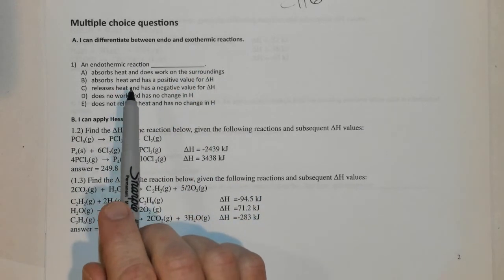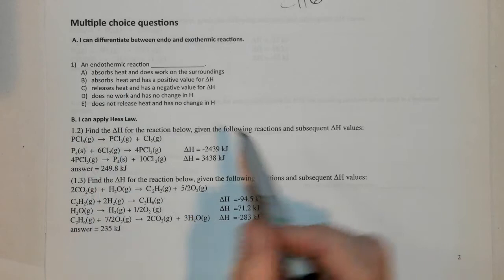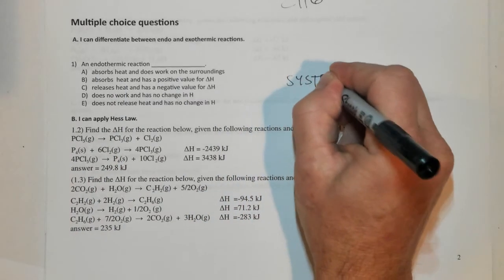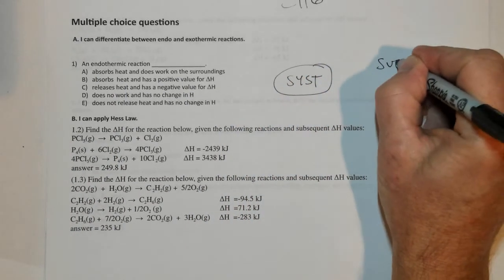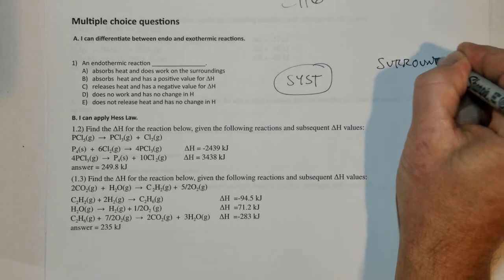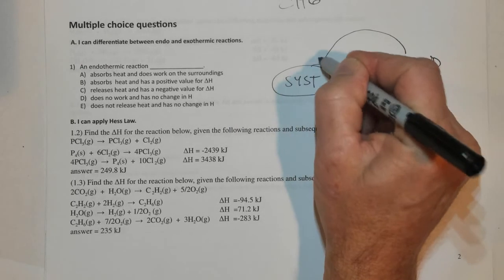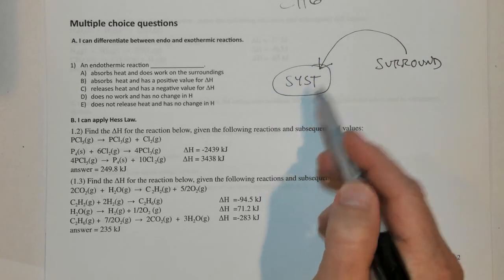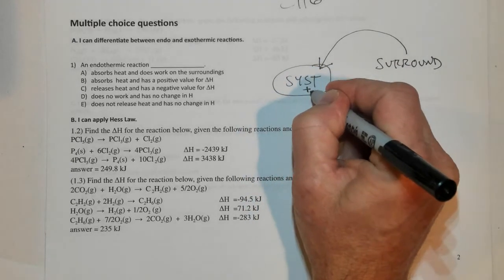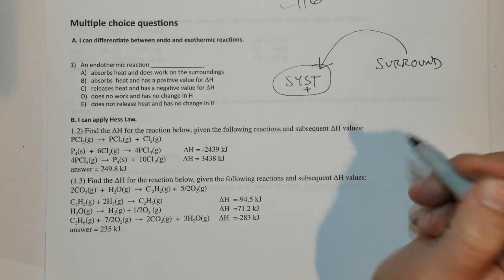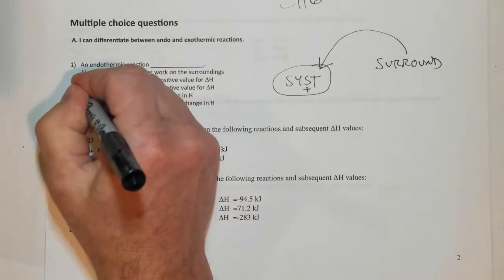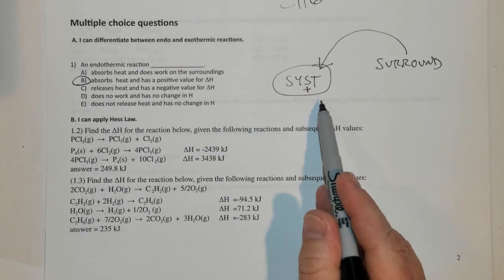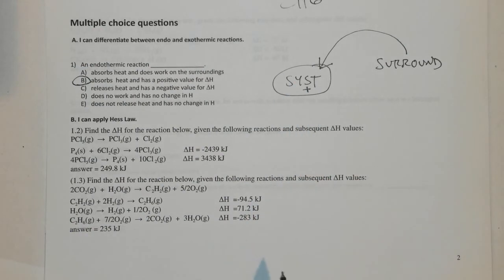Well, an endothermic reaction, that means if we have a system and we have a surroundings, energy is going from the surroundings into the system. And remember, we're always looking from the system's point of view. So that means we will be adding energy to the system. So it absorbs heat and has a positive value for delta H. Always look from the system's point of view.